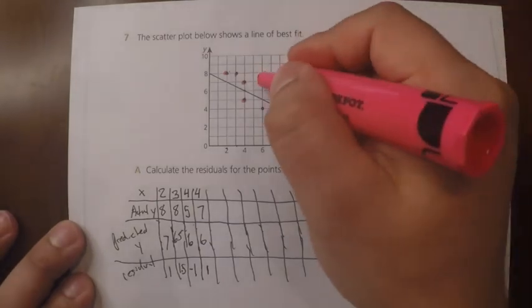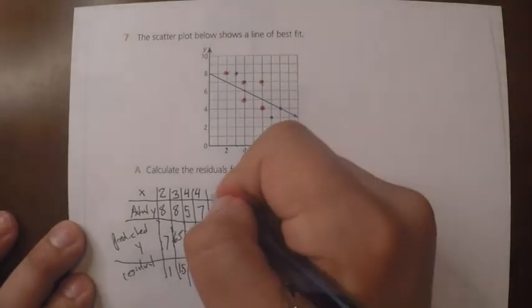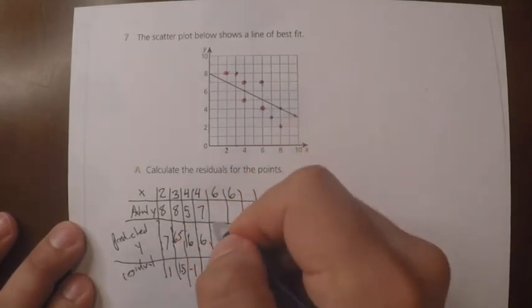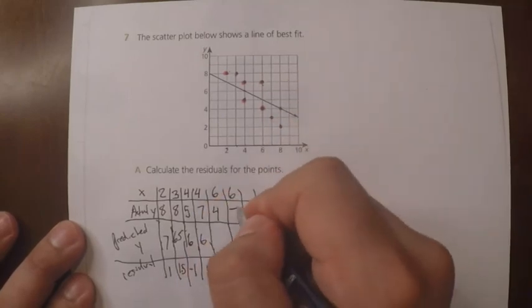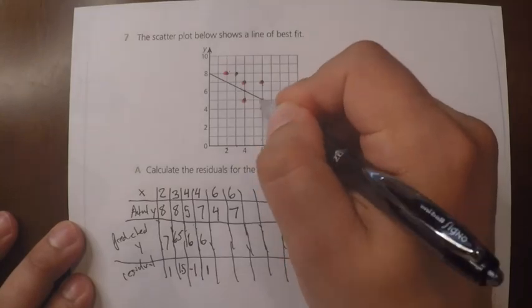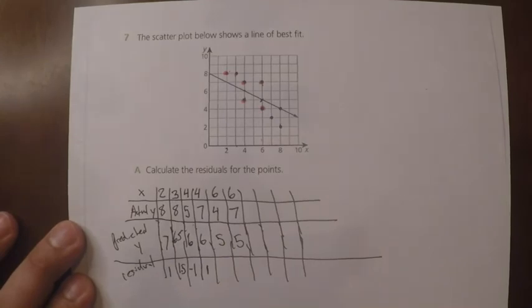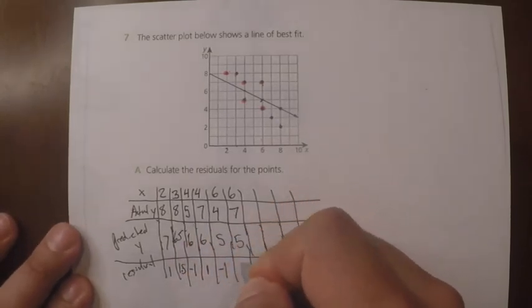We keep going. Now we see 2 points again, this time at 6. So x is equal to 6, so we'll see that twice. The first one is 6, 4, and the second one is 6, 7. If we look on this line of best fit, when x is equal to 6, y is actually 5. So this is going to give us two different numbers here. 4 minus 5 is negative 1. 7 minus 5 is 2.